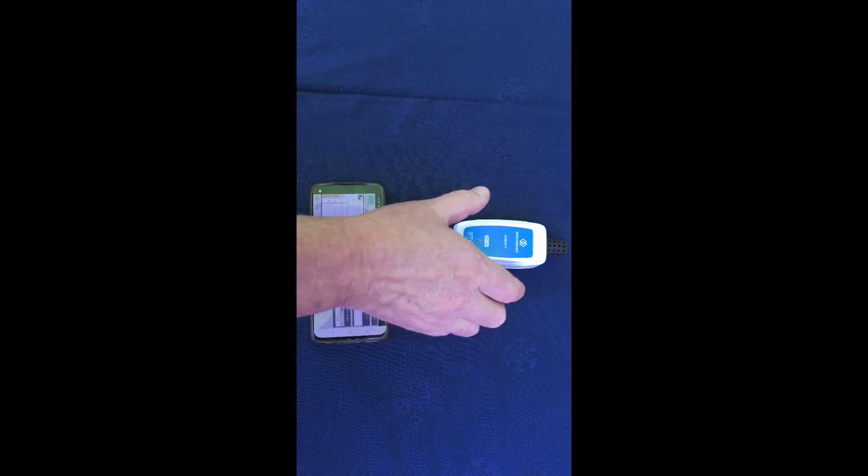I think humidity is quite high today, over 60%.